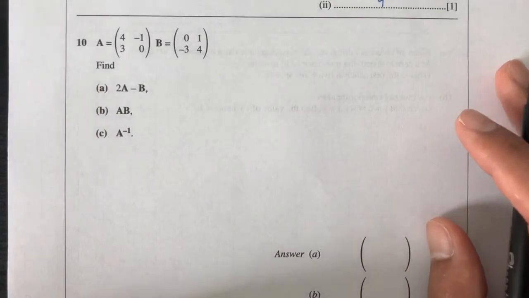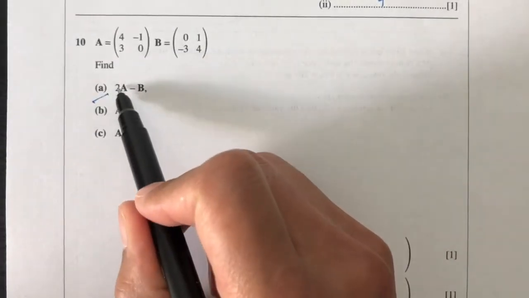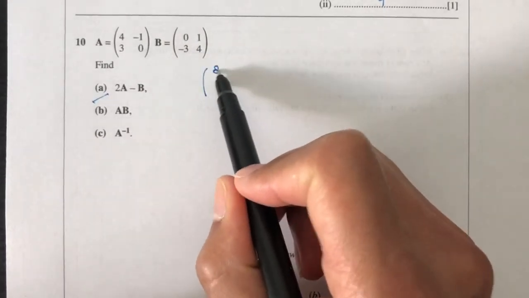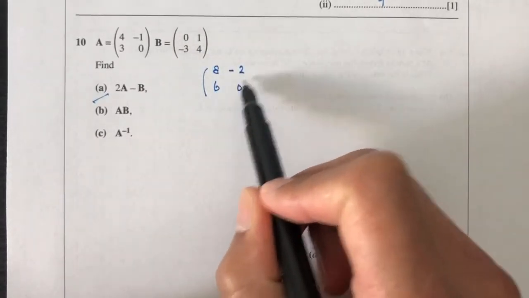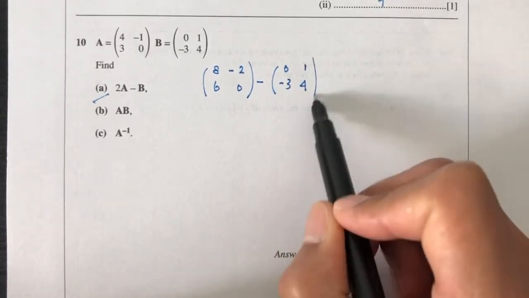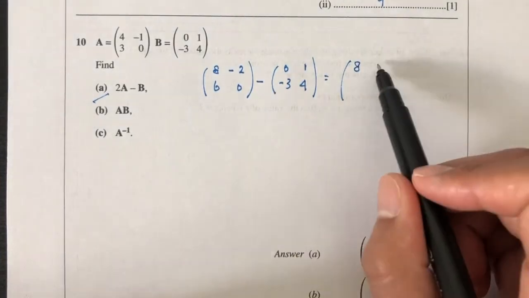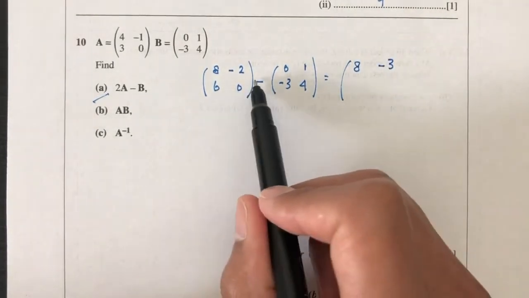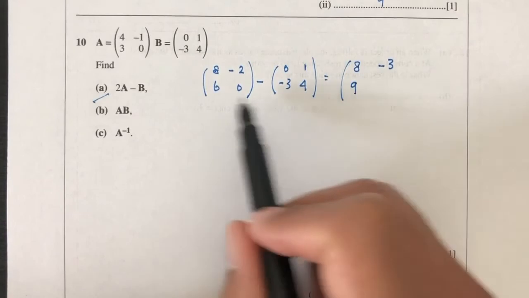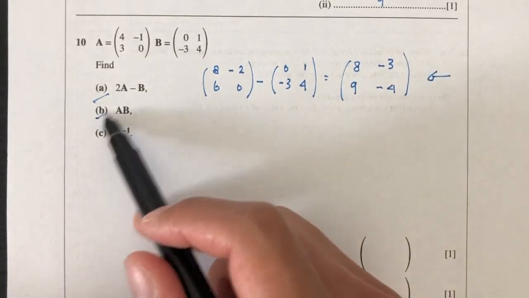Now moving on to question 10, we have two matrices A and B. Find this one. Easy. So we have to bring the 2 inside first. We have 8 minus 2, 6, 0, minus B, 0 minus 3, 1, 4. Now this will be what? 8 minus 0 will be 8, minus 2 minus 1 is minus 3, 6 minus 3 will be 9, 0 minus 4 is minus 4. That is part 1.